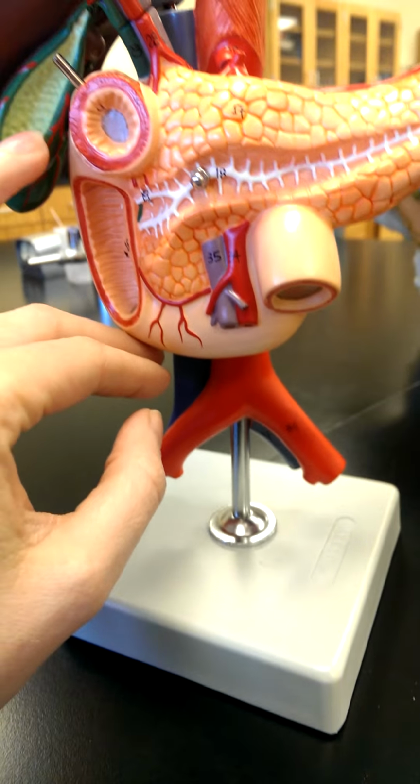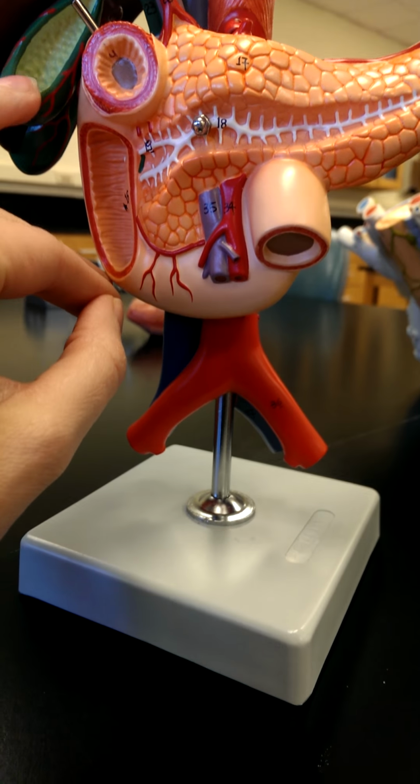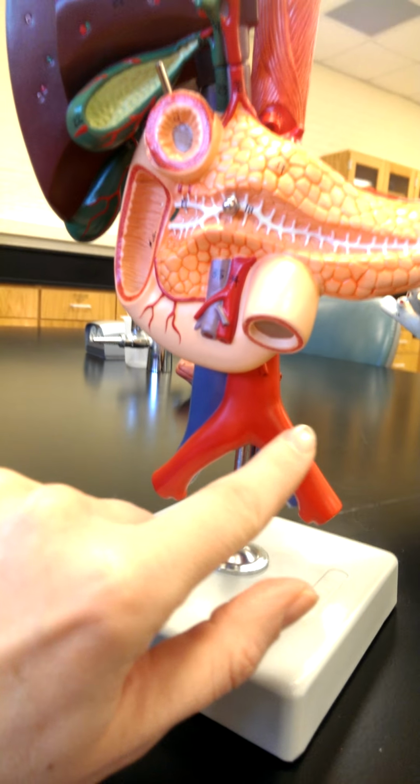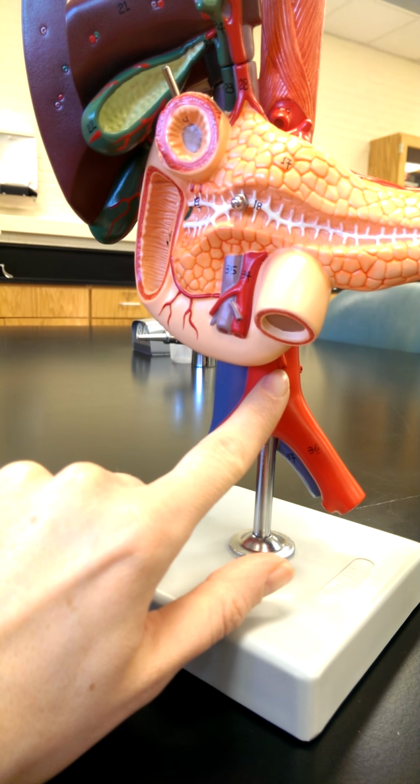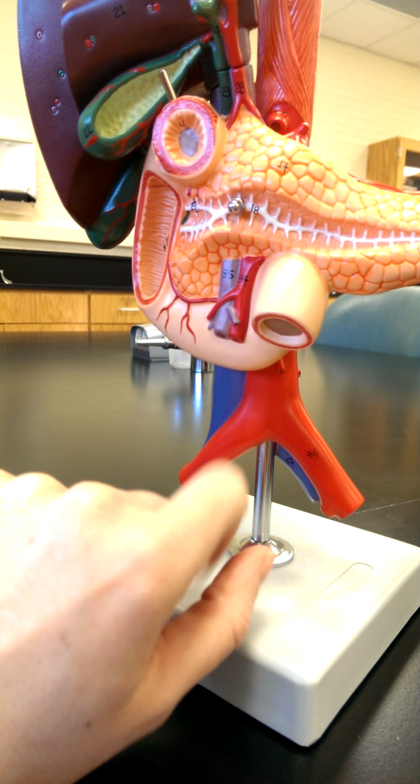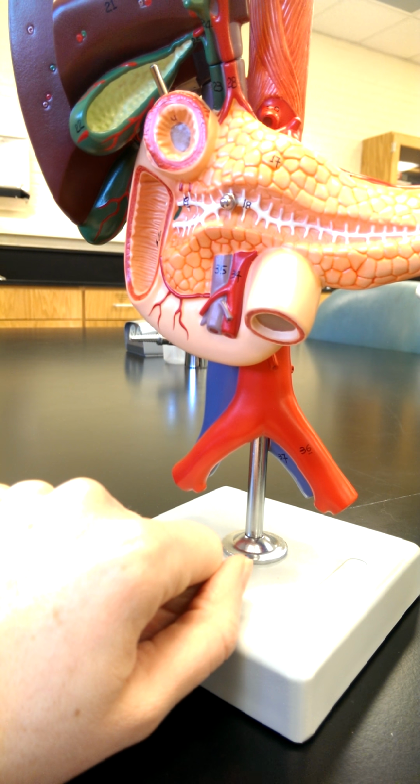Now I can see my inferior mesenteric artery also, but it's a little bit tricky. Oh, there we go. I can see a little nub of it right here. That's my inferior mesenteric artery supplying some of my large intestine.